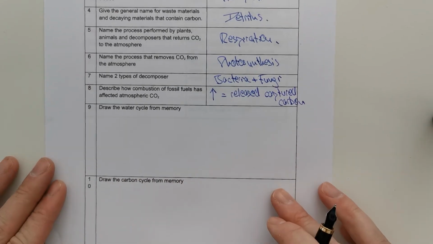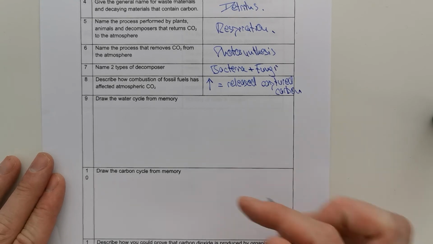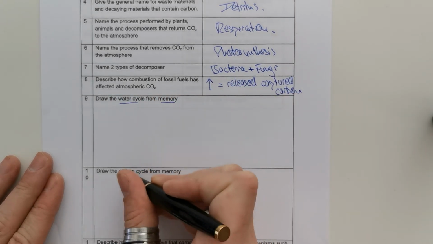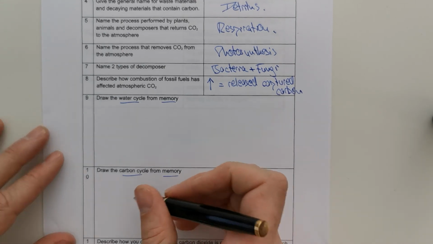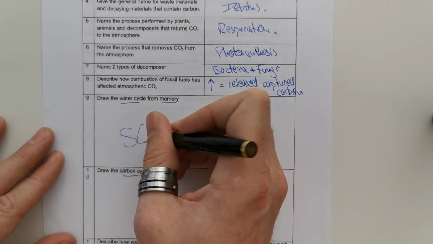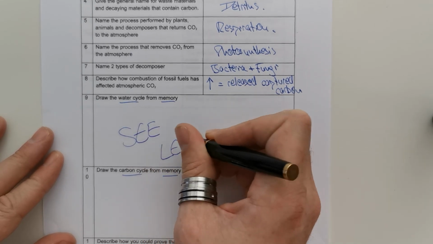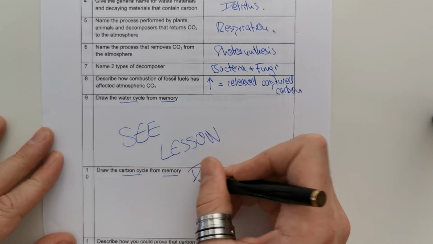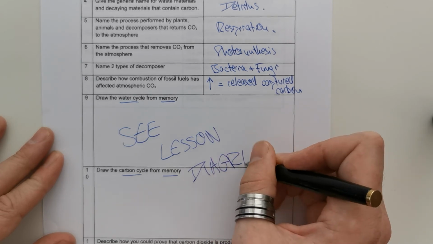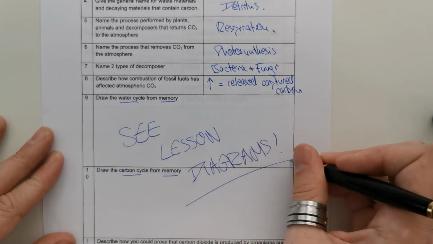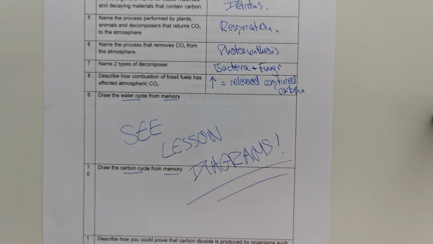Now, these 2 questions: draw the water cycle from memory and draw a carbon cycle from memory. You don't need to see it here because what you need to look at is your lesson diagrams. Can you produce those from memory? The diagrams that we've annotated and gone over in this lesson. If you can't, spend some time practicing. Can you draw them? Can you label them and keep labeling them from memory? That's your next task if you can't get all the points down.